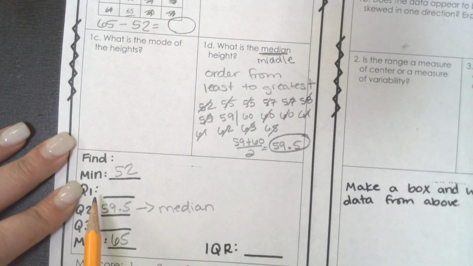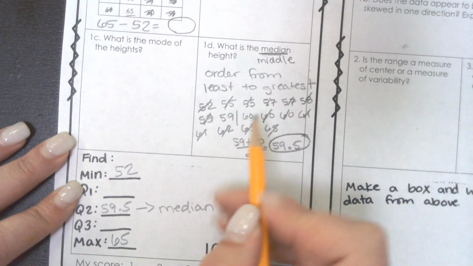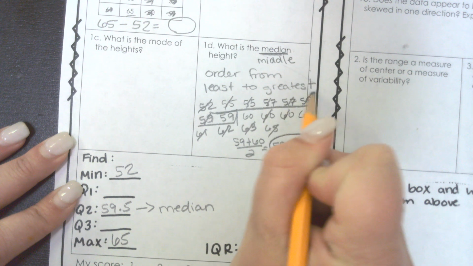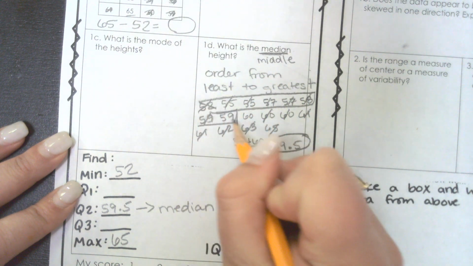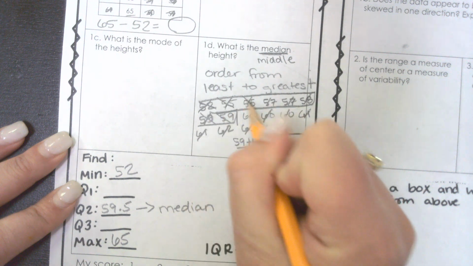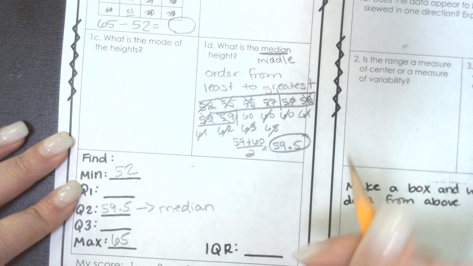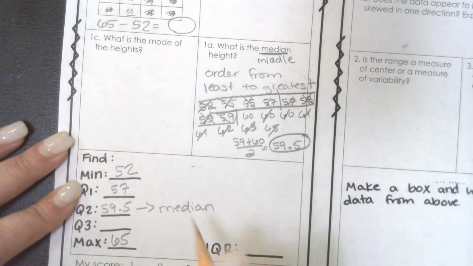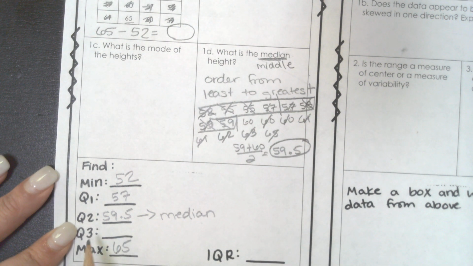Q1 is going to be the lower half of the data. So you see how we halved it right here? So all these numbers here are the lower half. So I'm going to have to find the middle number of the lower half. I'm going to go back and forth, back and forth, back and forth, and I end up with 57 and 57. So if I were to find the average of those two, I would get 57.